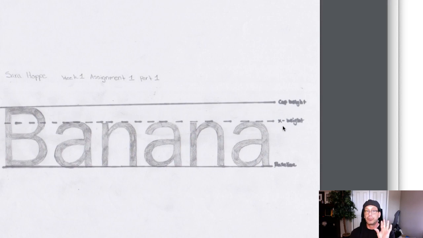And I want you to really know that difference because that is going to come up in one of our upcoming quizzes. So again, X height is the height of lowercase letters. The mean line is the line that connects those. So technically, this is not an X height, this is a mean line.